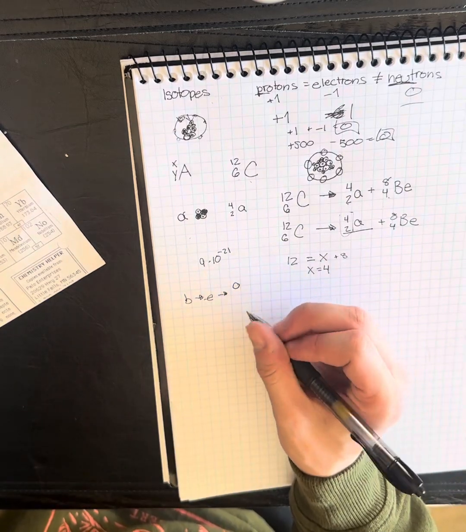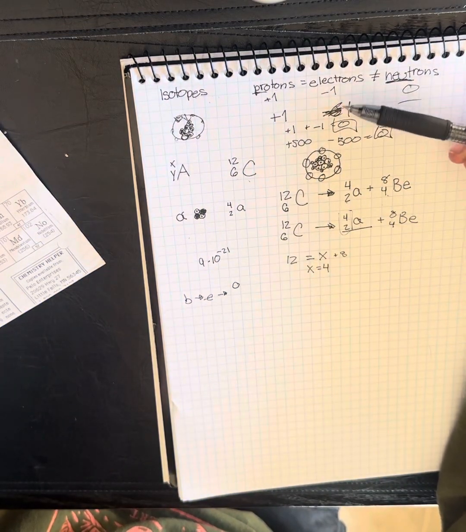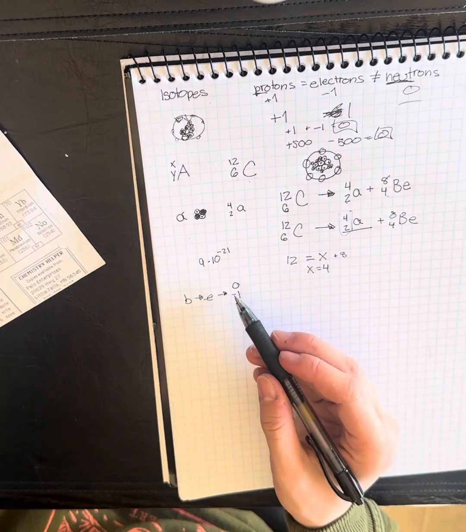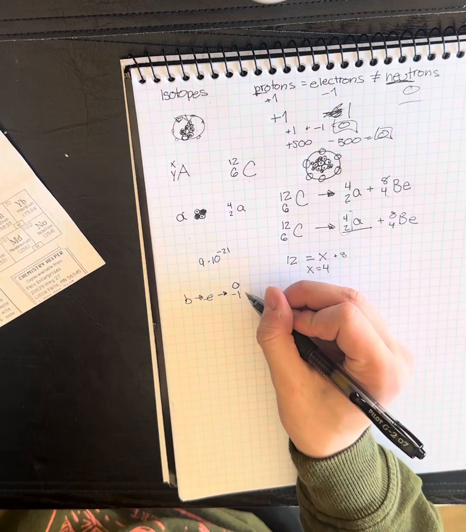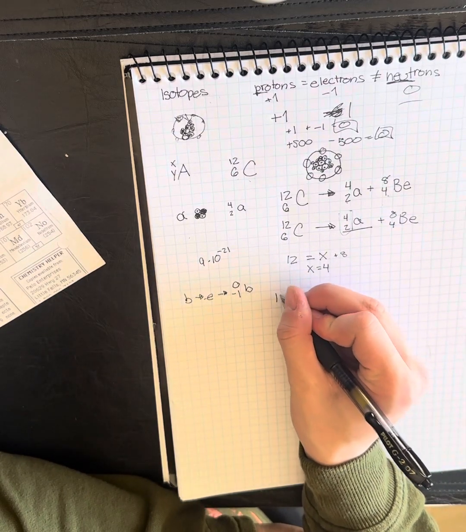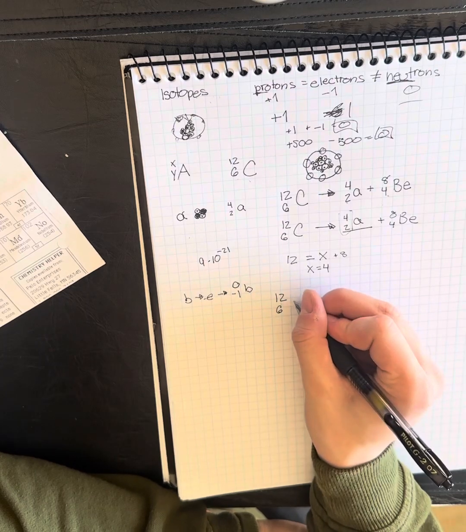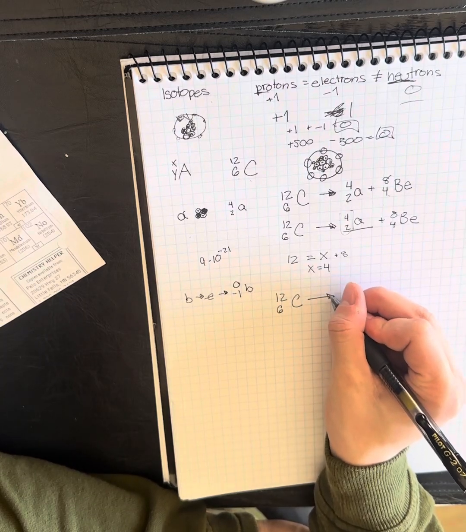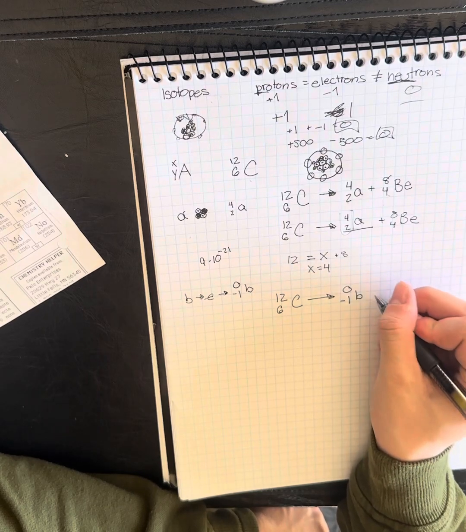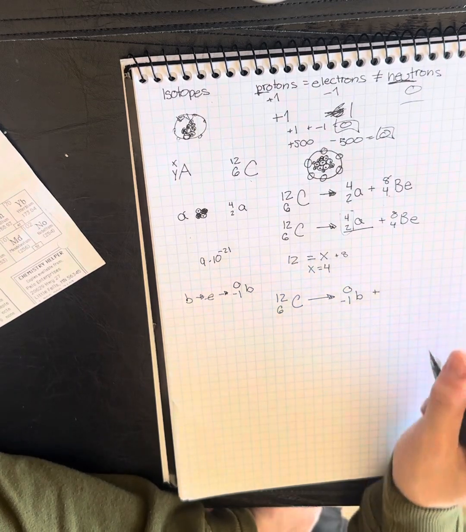And we know that an electron has a charge of -1. So a beta particle is an electron which has 0 mass and a charge of -1. For this one, we'll do carbon 12. It goes through beta decay, which is this plus something.